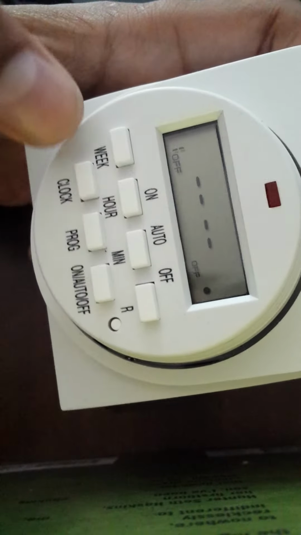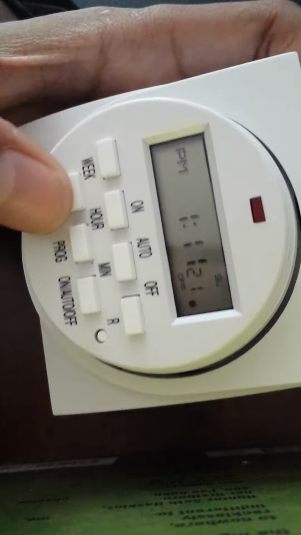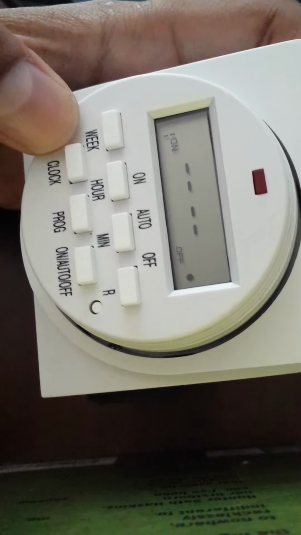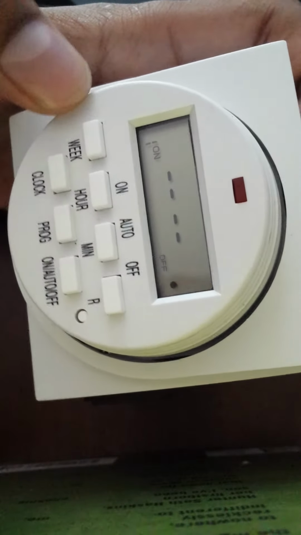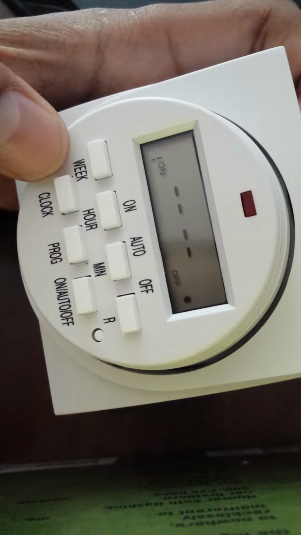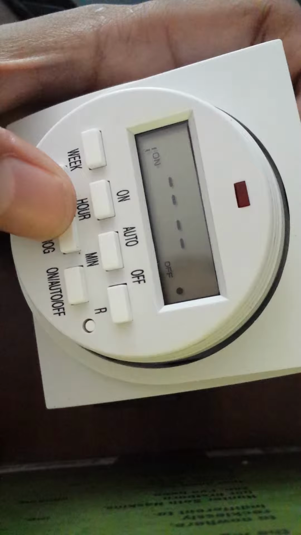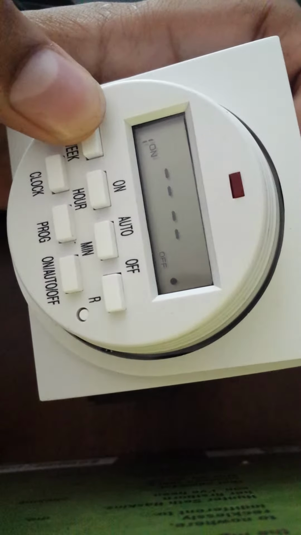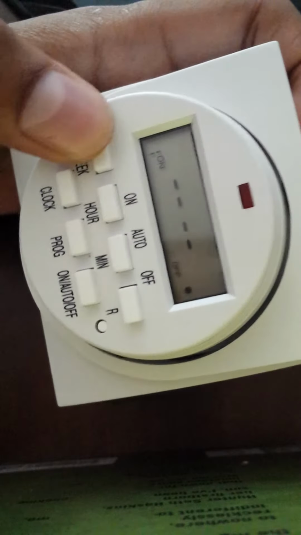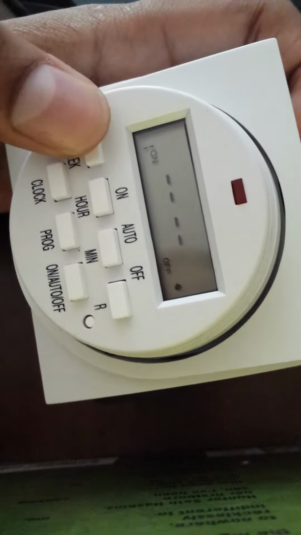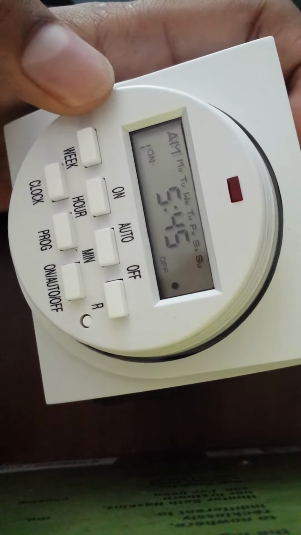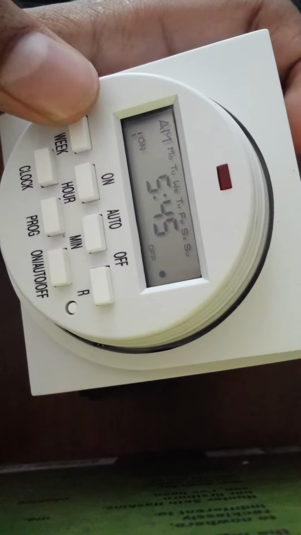So I'll go back to clock to reset everything again, back to programming, and I'm back to on. So I would start by choosing the days of the week that I want my timer to run on by using this week button right up here. As you notice, the first setting for the weeks is all 7 days.